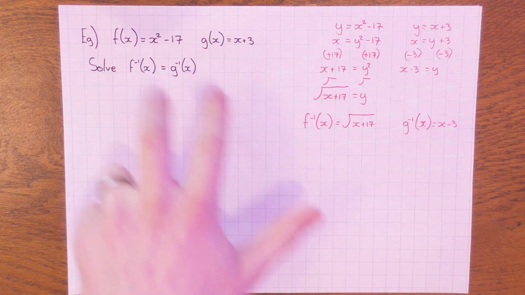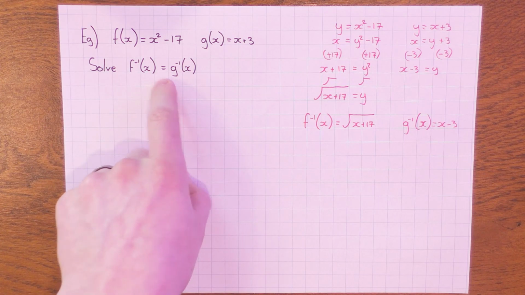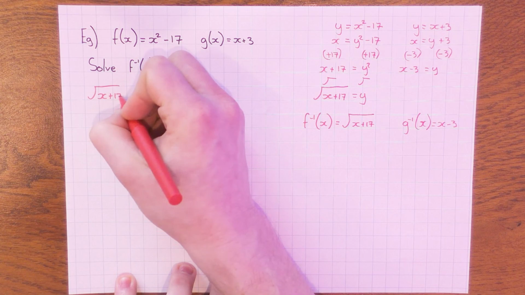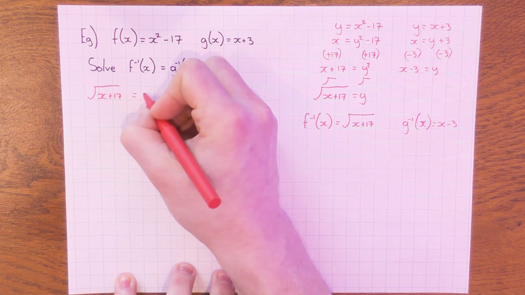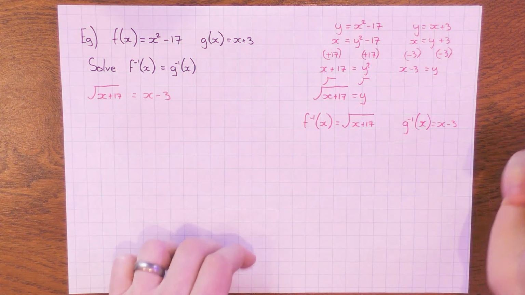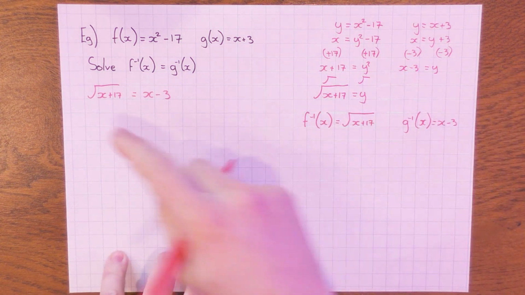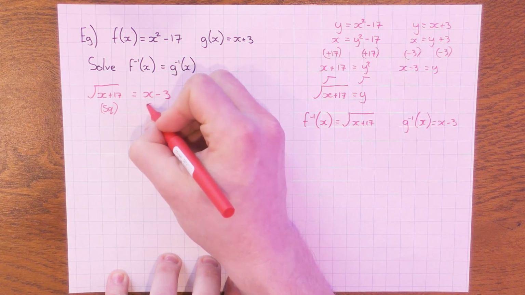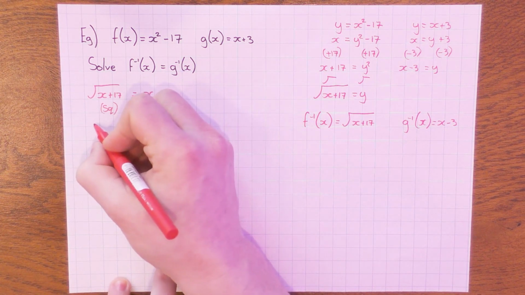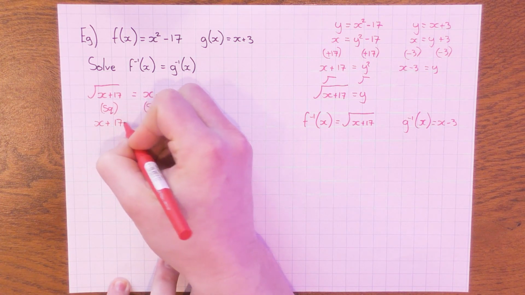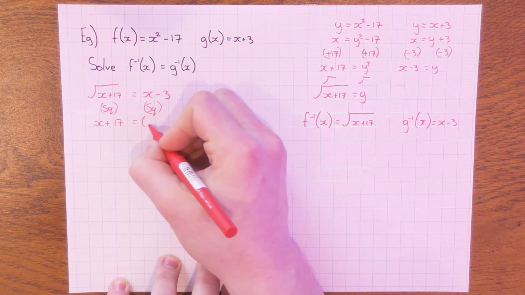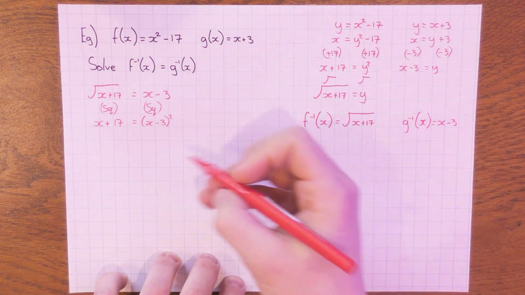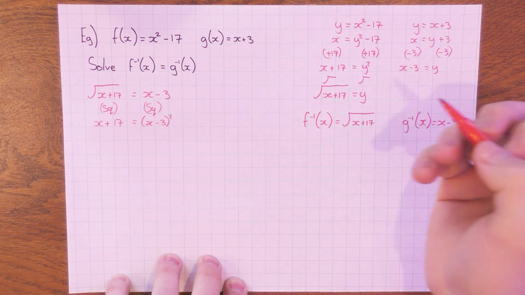Once we've got our inverses, we can now form our equation by setting them equal to each other. So I have the square root of x plus 17 is equal to x minus 3. Now we're in business, we just need to solve it. Let's get rid of that square root. To do that, I'm going to square both sides. So on the left hand side, I'm just left with x plus 17, get rid of that square root, which is good. And on the right hand side, I have x minus 3, but that's all squared. Everything needs to be squared, hence why I've put it in brackets like so.